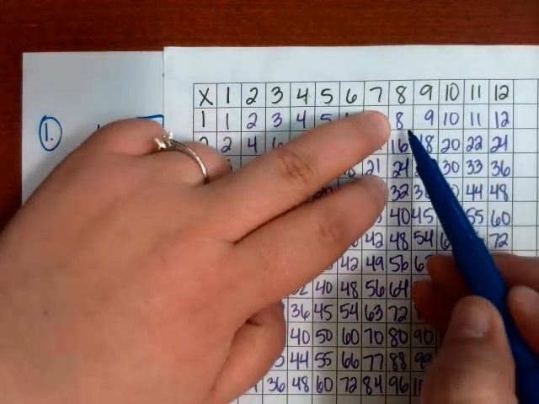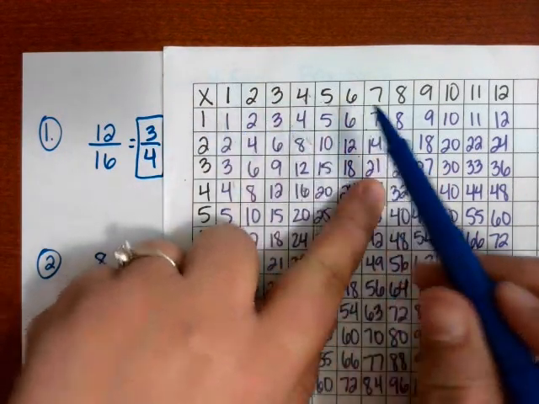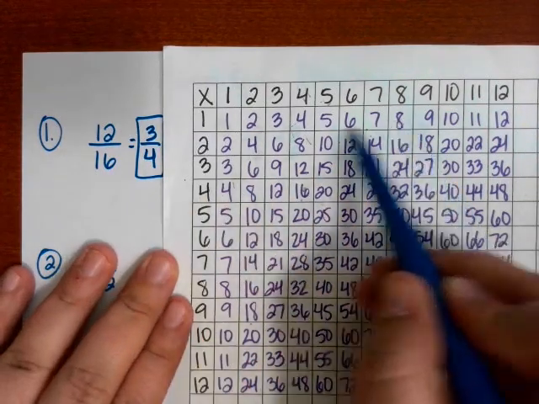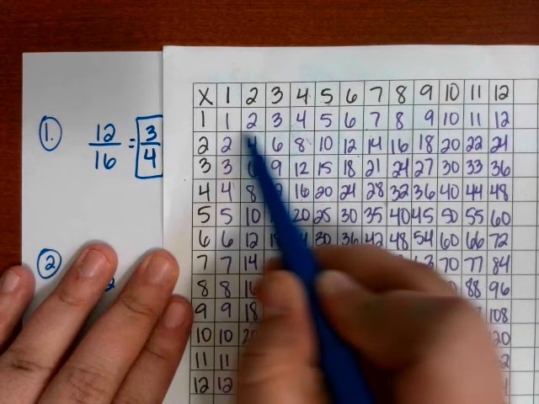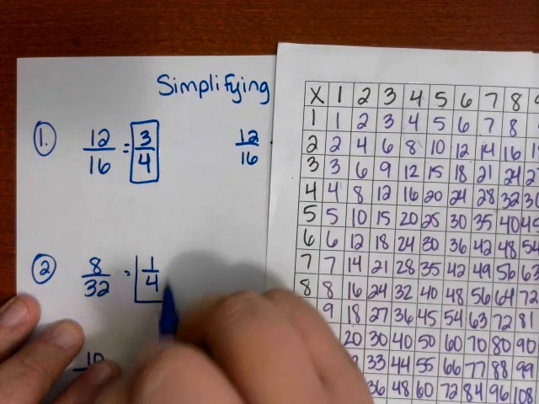So 8 is going to reduce all the way down to 1. And then 32 will reduce all the way down to 4. So 8 goes to 1, 32 goes to 4. So our simplified fraction is 1/4.